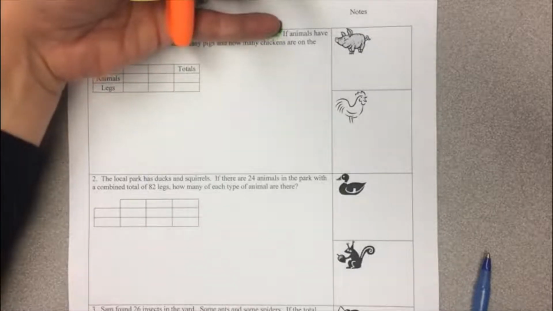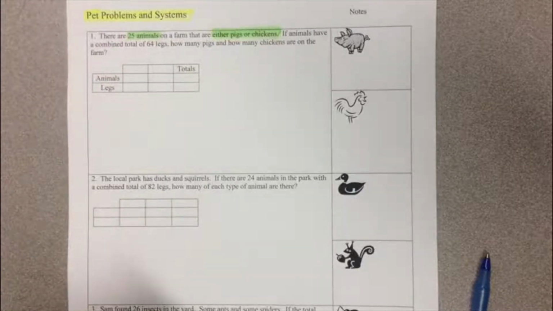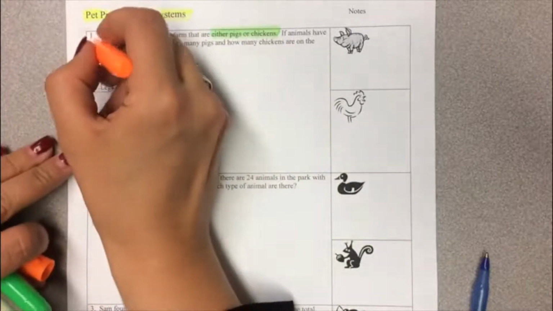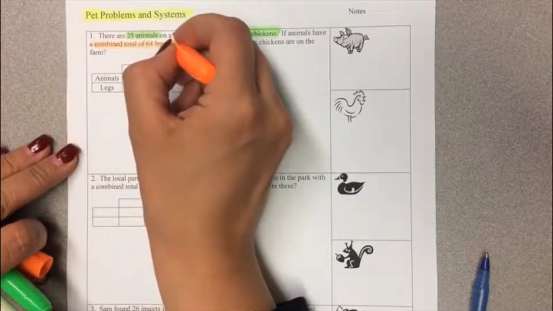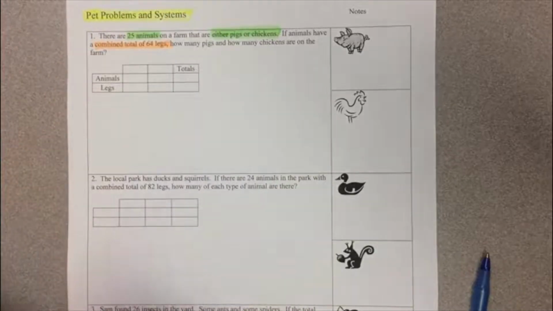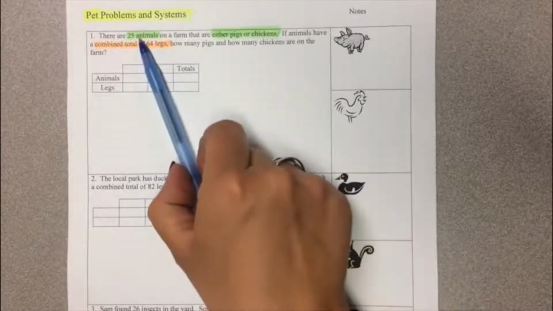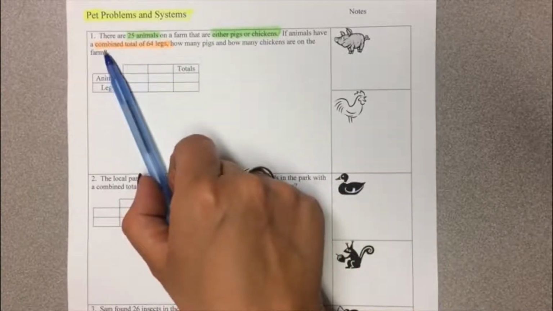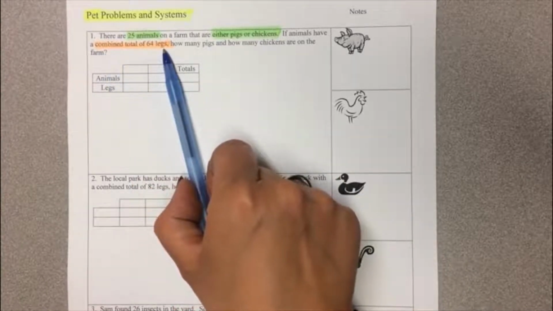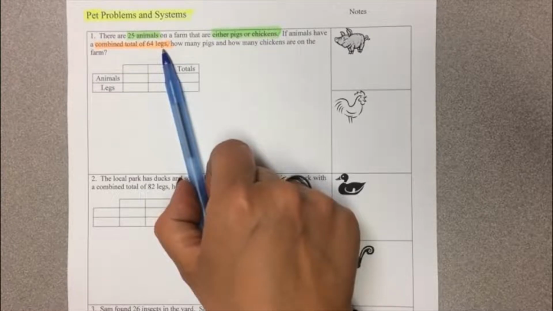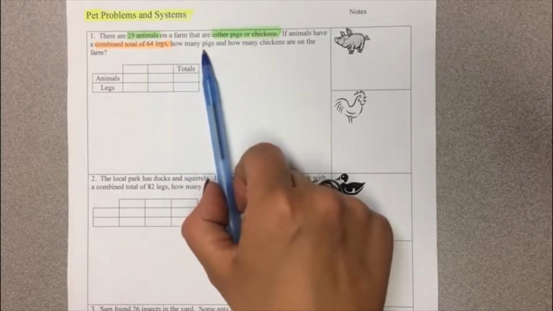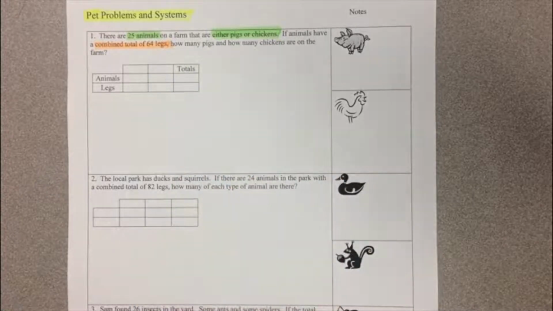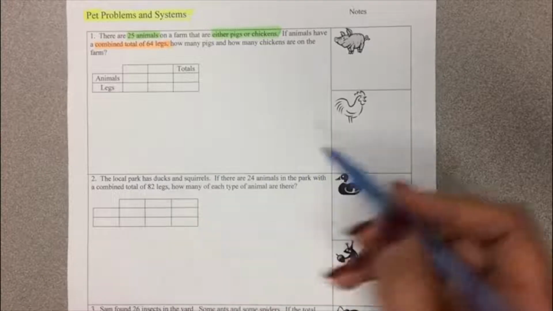The second sentence says that the animals have a combined total of 64 legs. And this is when this information becomes useful, because we can't just have any combination of pigs and chicken that add up to 25. This is important, that combined legs of both add up to 64, and that's the only possible answer that we're going to find out. The question is how many pigs and how many chickens are on the farm.